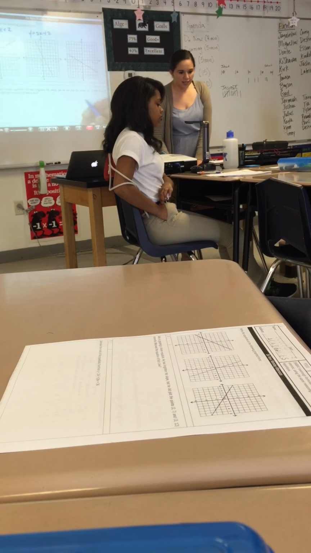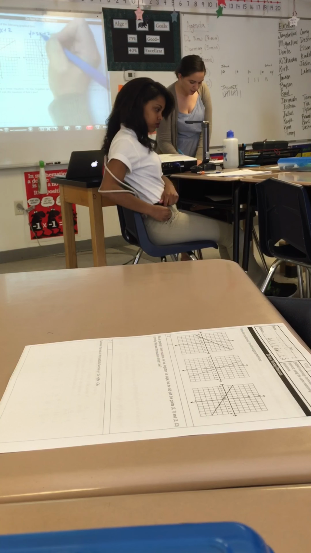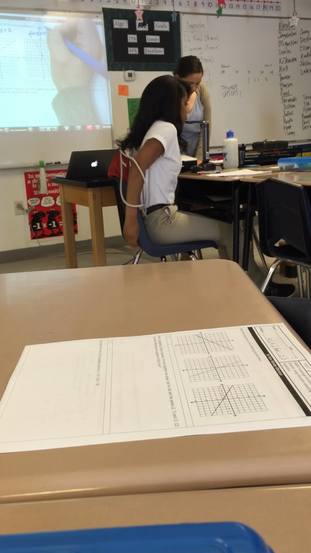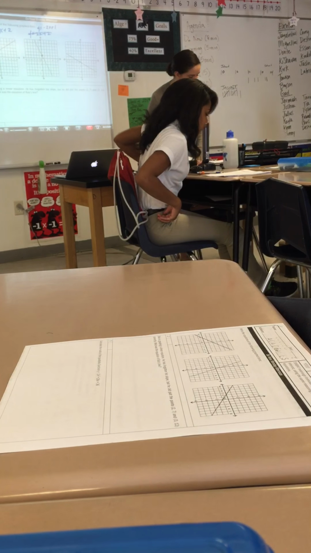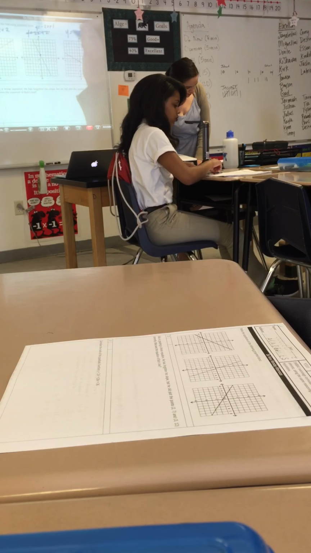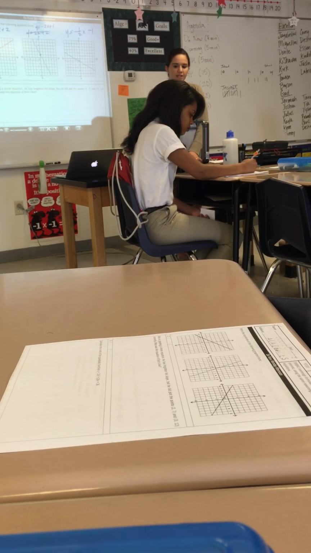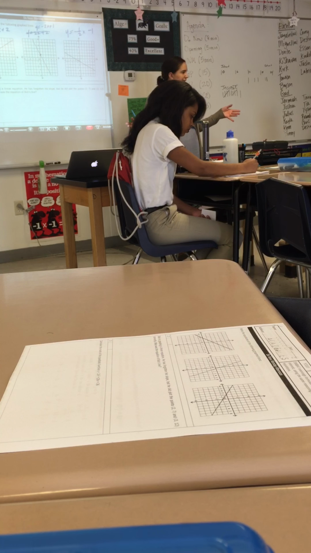What is our y-intercept? 1. So should this be 2? No. Let's fix it. Y equals negative 2 over 1 x plus 1. Okay. What about for the last one? Y equals 1 over negative 2x minus 1. Does everyone agree with that? Okay.